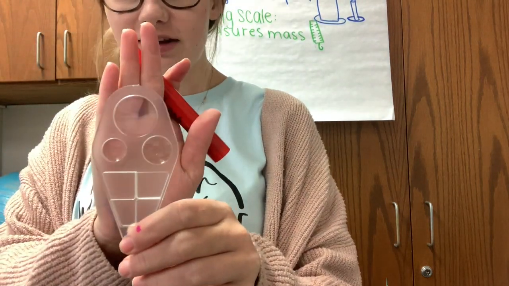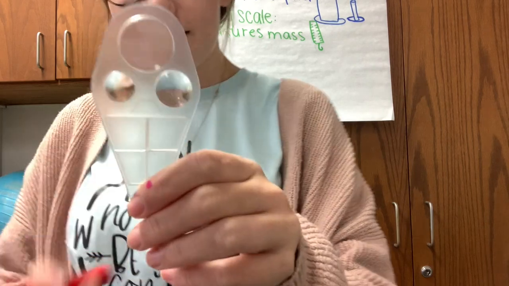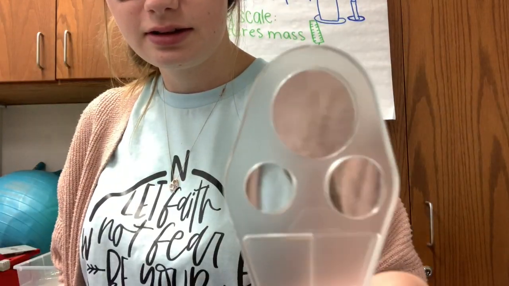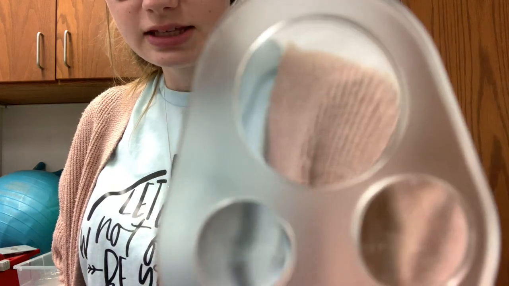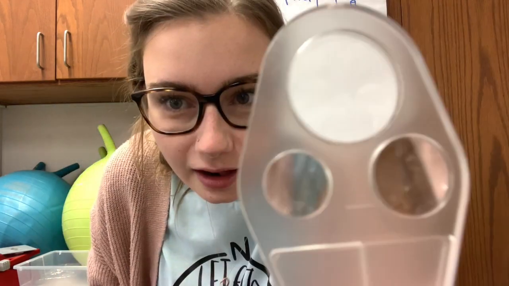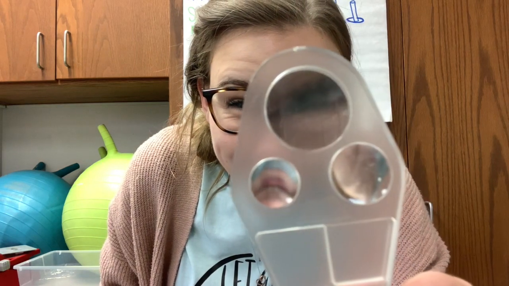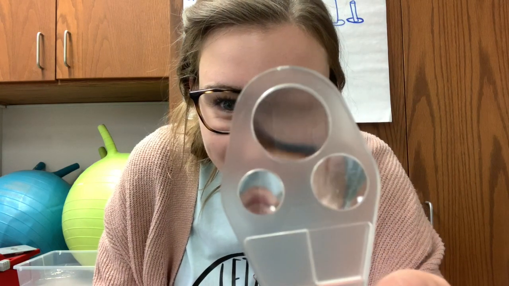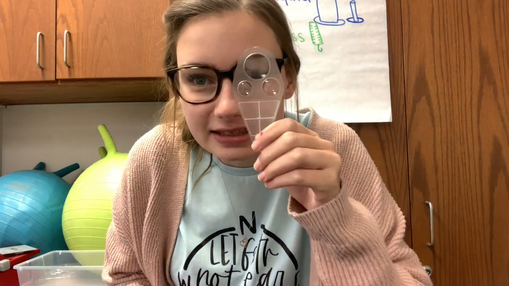This, it's kind of hard to see. This is called a hand lens. And if you look into it, it's not going to work now. It makes things bigger. It does work. You're going to see my eye got really big. Look at this eye compared to this eye. That's funny, huh? It makes things bigger.